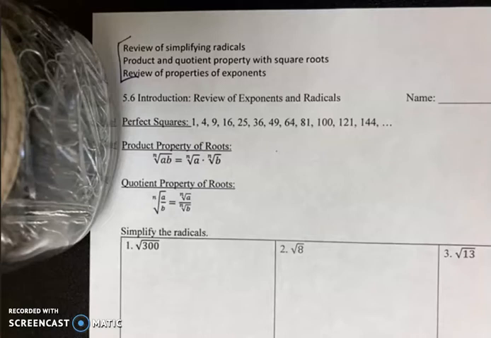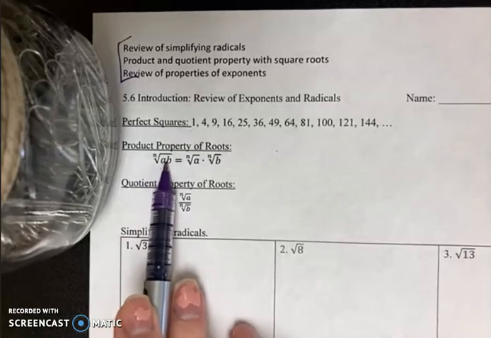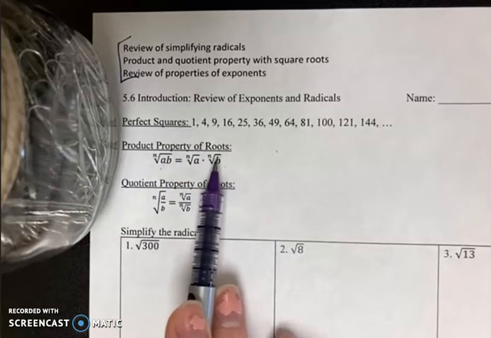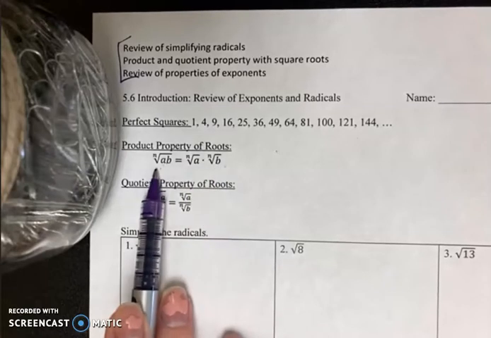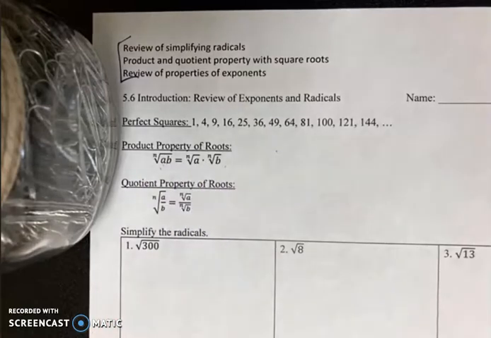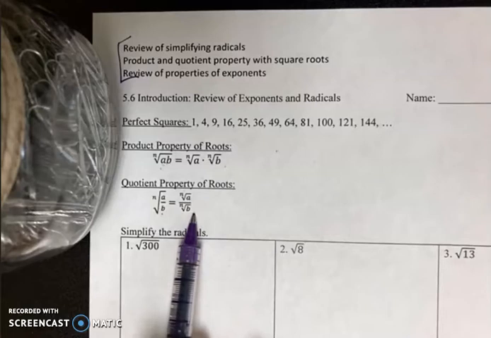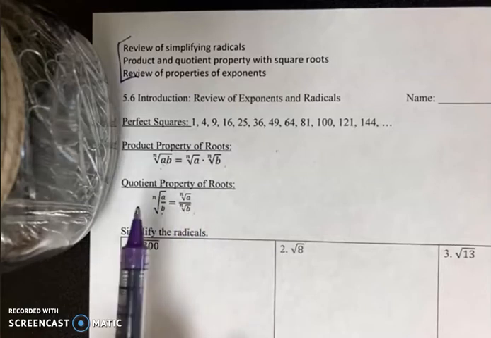It's no big deal. Product property, this is me just showing you, hey, if you have two things being multiplied together, we can split them apart, or vice versa. If they're split apart, we can put them back together. This is only if they have the same, this is called an index, and you're going to see that in 5.6, but for now, I'm just going to give you stuff that does have the same index. And then the quotient property, once again, if they have the same index, which we're going to talk more about in 5.6, if you have two things that are being divided underneath a root, you can split them apart, or vice versa. If they're split apart, you can put them back together.